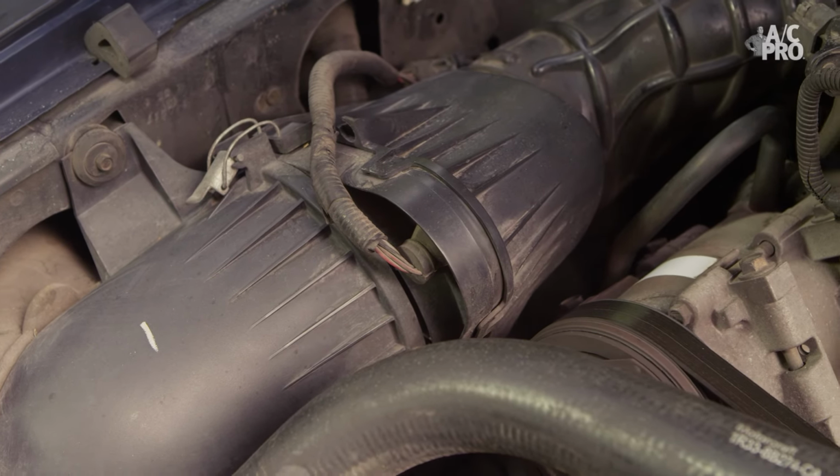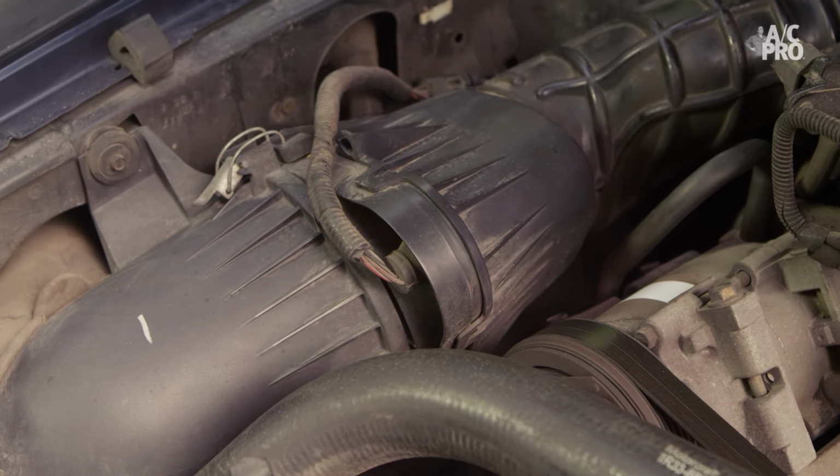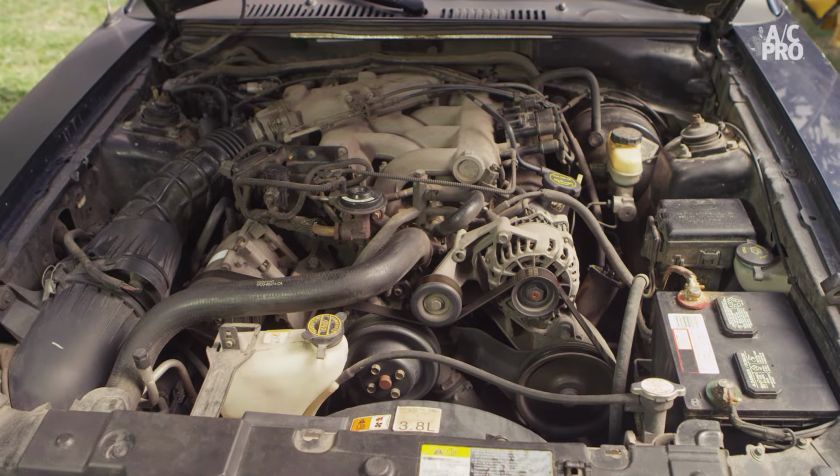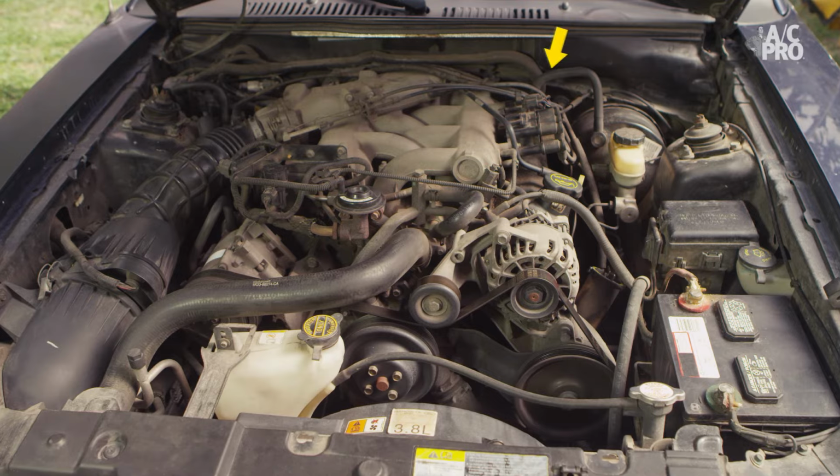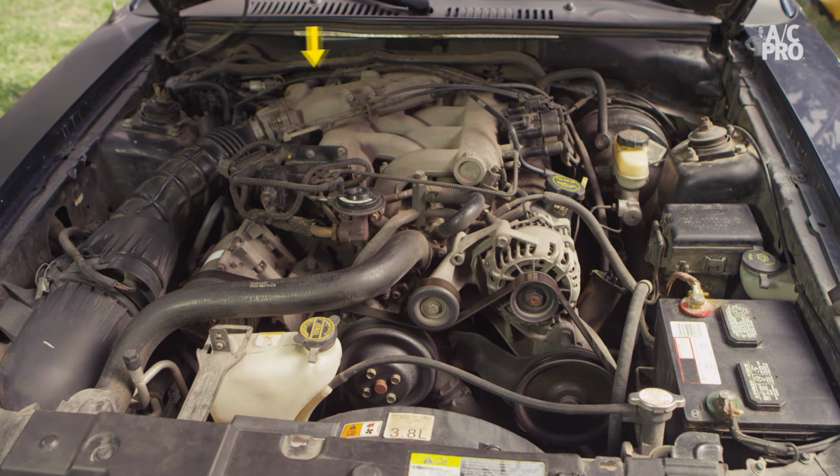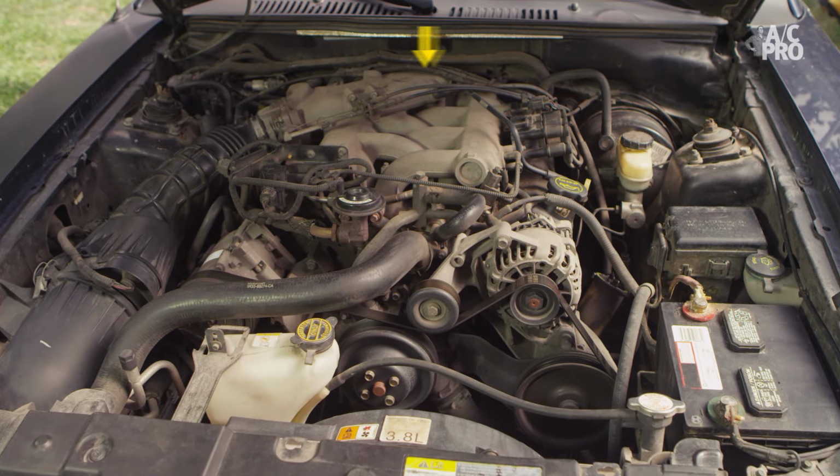This keeps dust particles out of the engine. There's a separate air filter for your AC system, but it's located back closer to the dash along with the AC blower fan and the AC condenser, which cools the air.